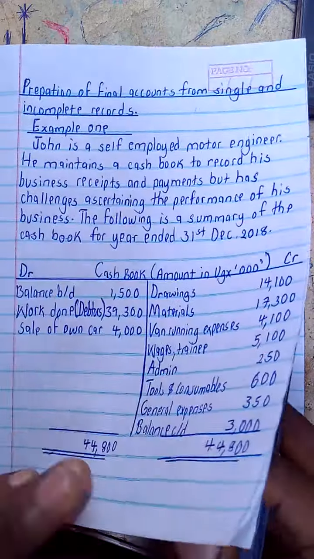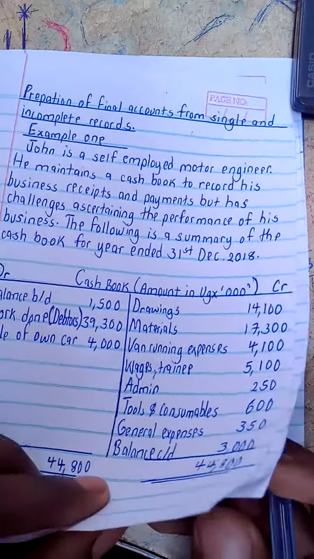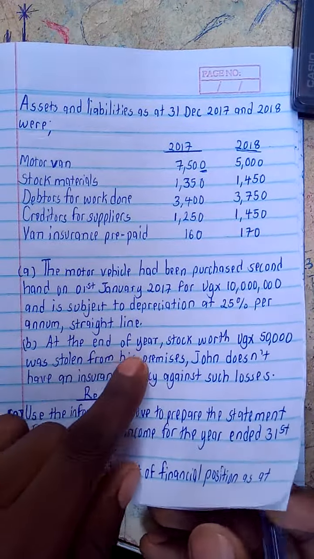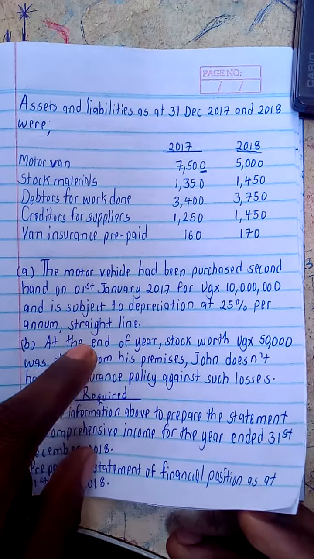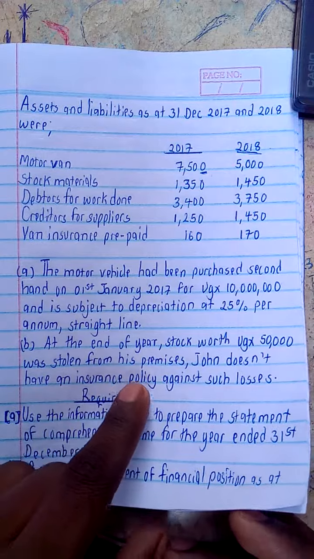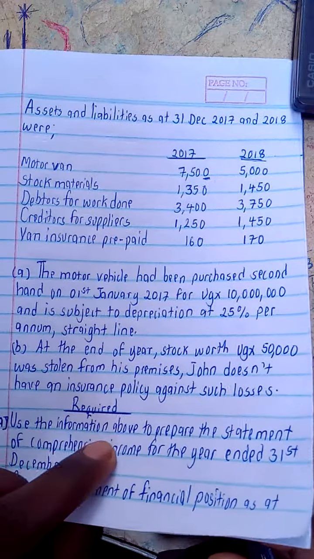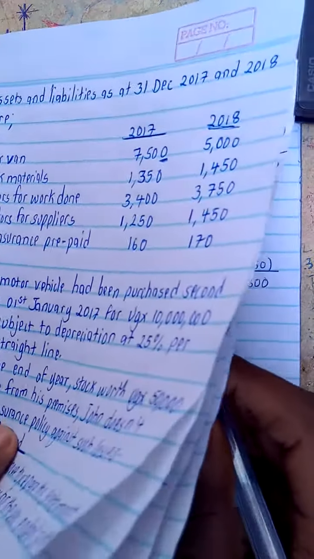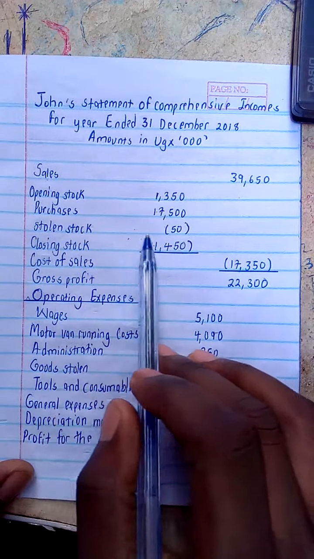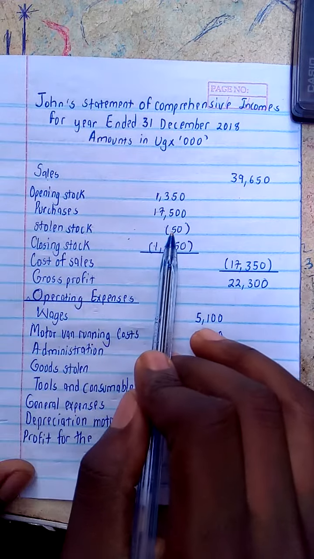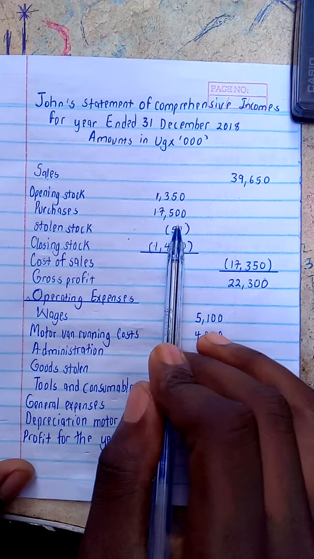Now with this, remember, I was also having stolen stock somewhere. For stolen stock, I told you how to treat it when you're having stolen stock and it's not insured. You're going to first of all deal with this stolen stock in the trading account, whereby I'm going to less it, which I have done. I've lessed the stolen stock by 50.